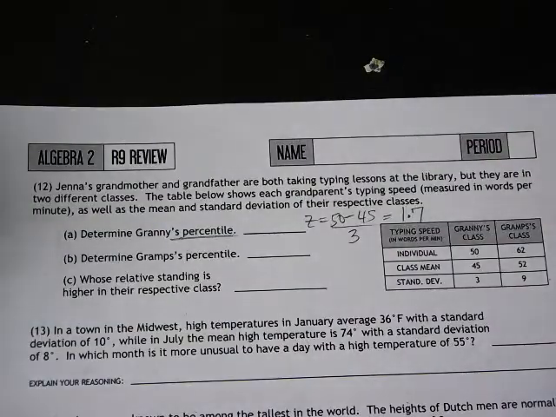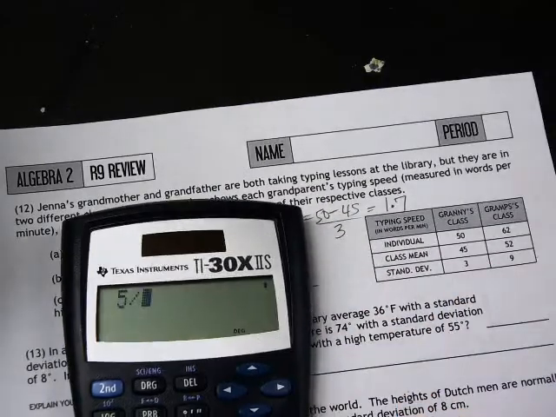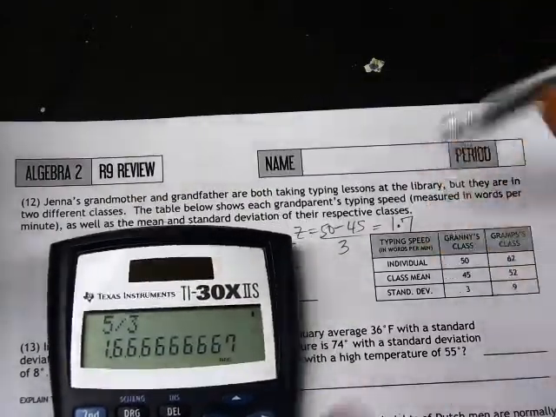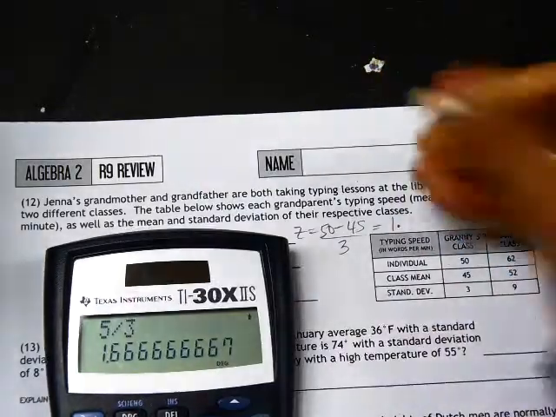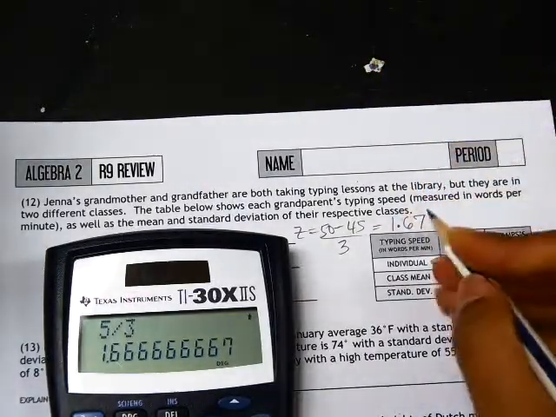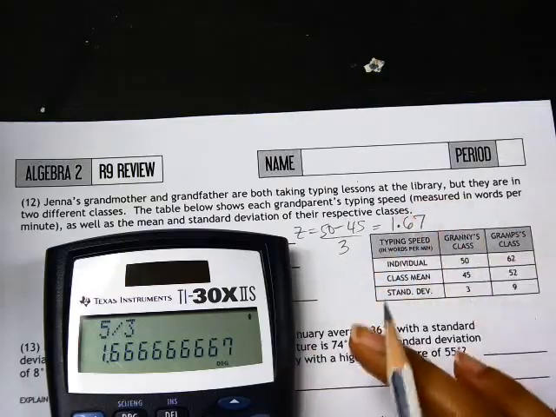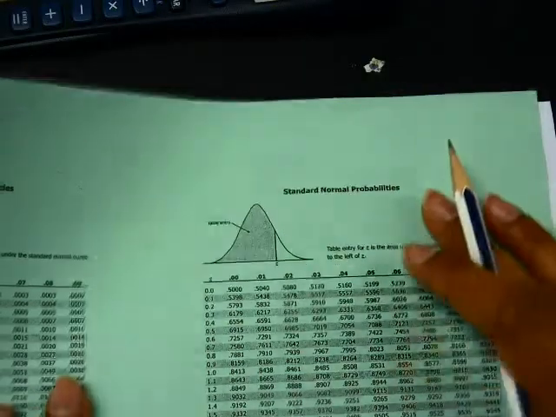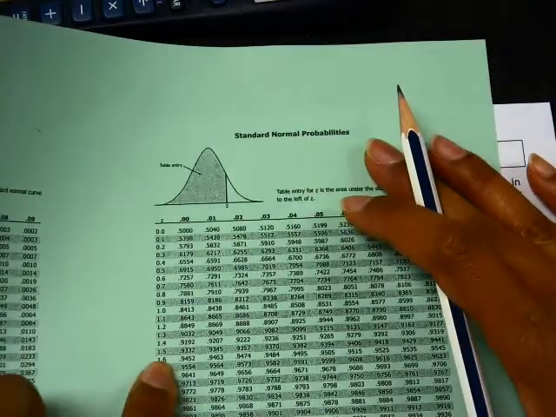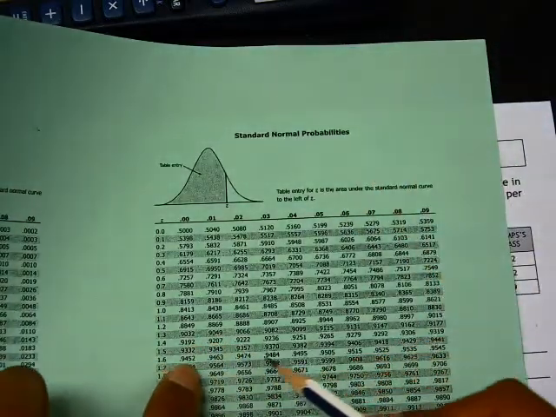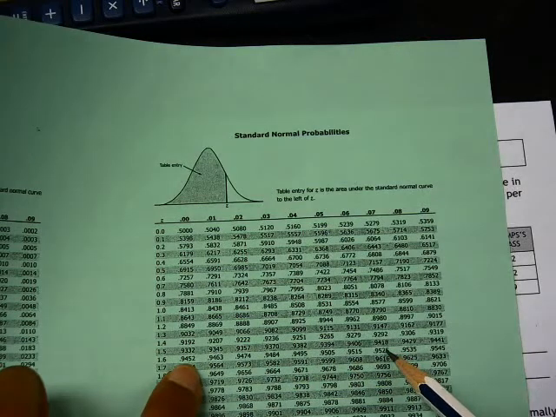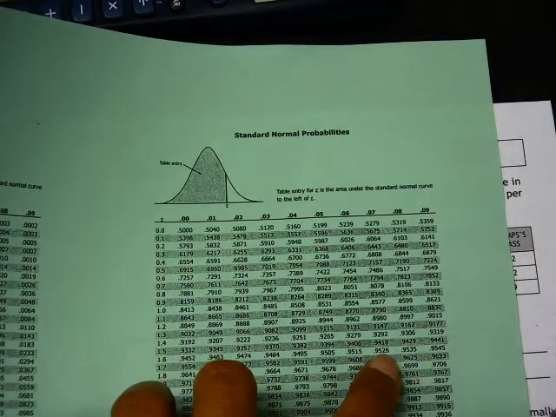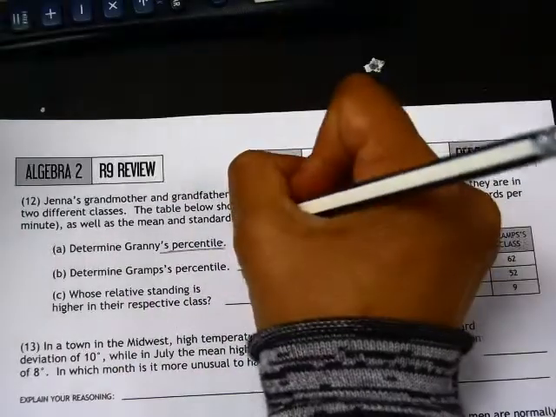And actually, I rounded too much. 5 divided by 3 is 1.67. We need 2 decimal places in order to use the z-table. So 1.67 would be this row, and going out to 0.07. So 1.67 gives me a percentile of 95.25%.